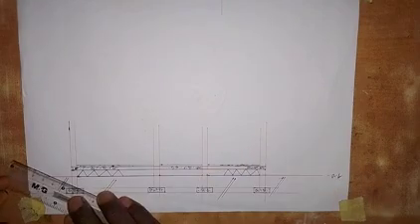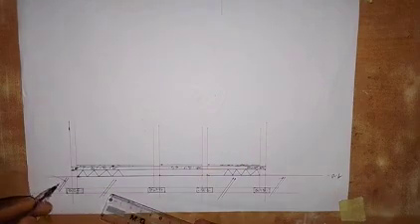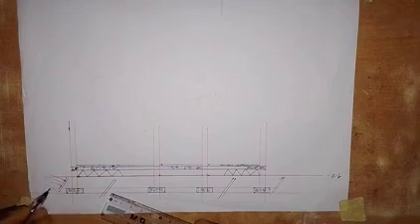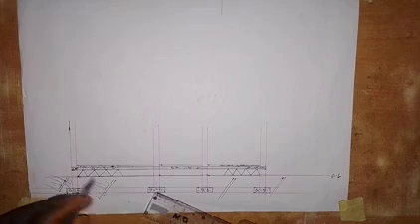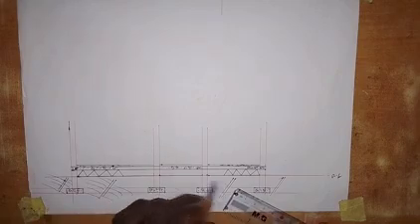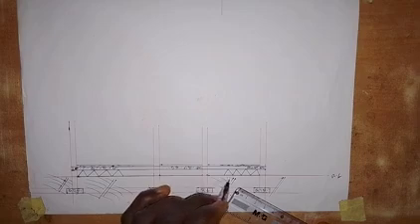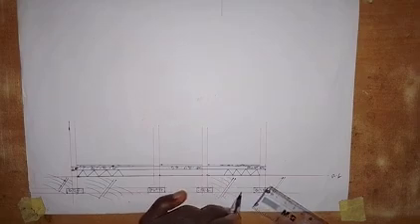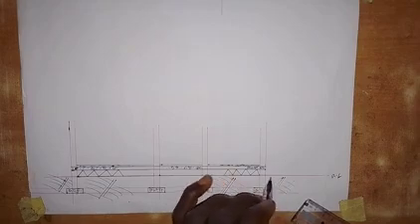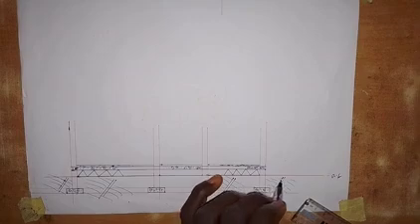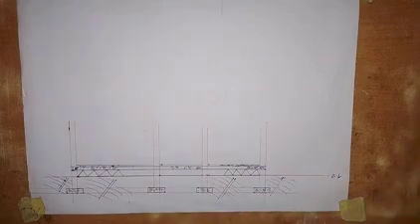Then just make something like this for the sand under the hardcore. Now the sand in the ground. All right, so we have this.